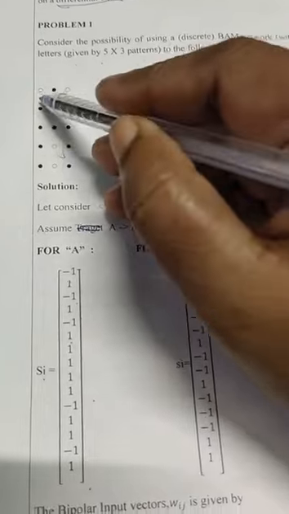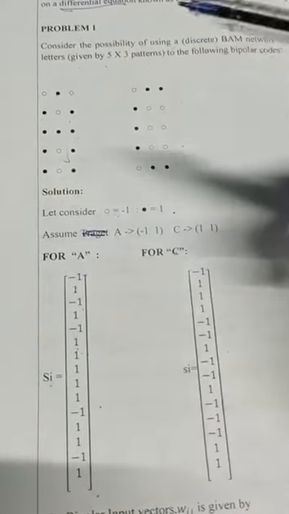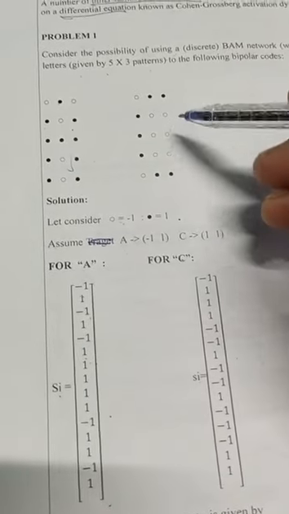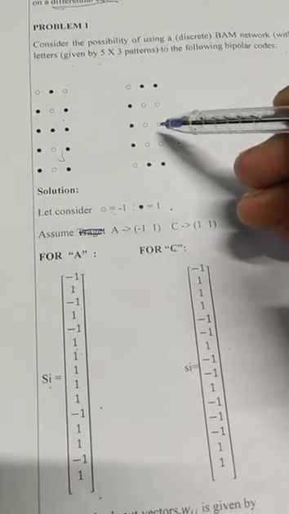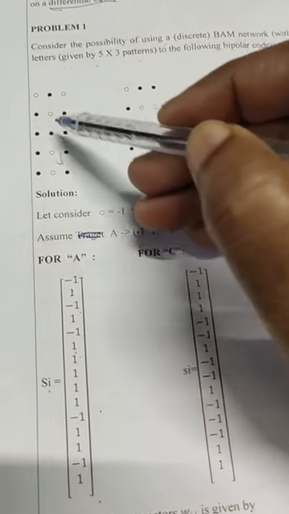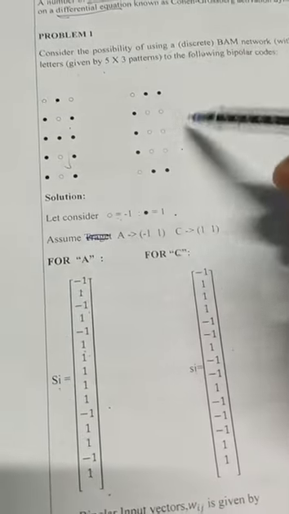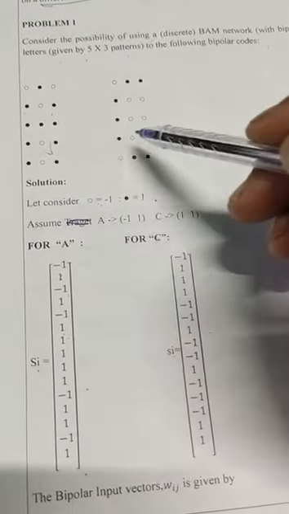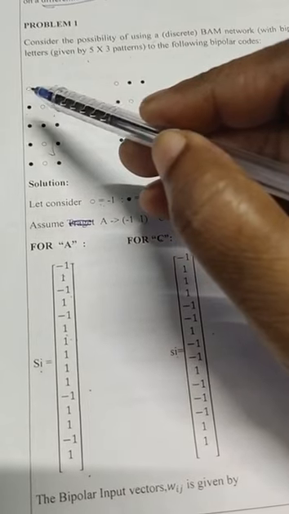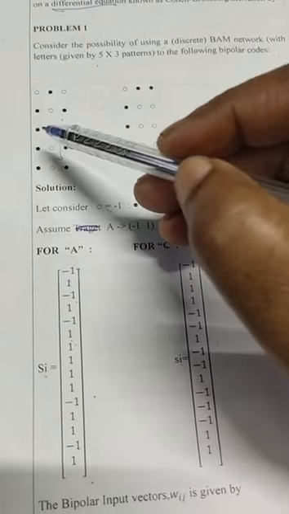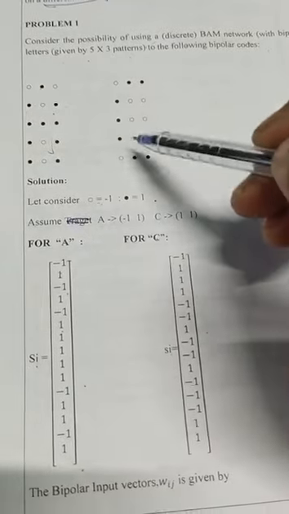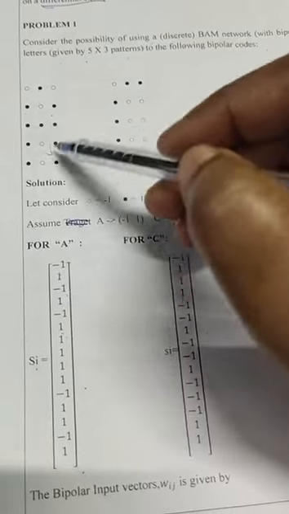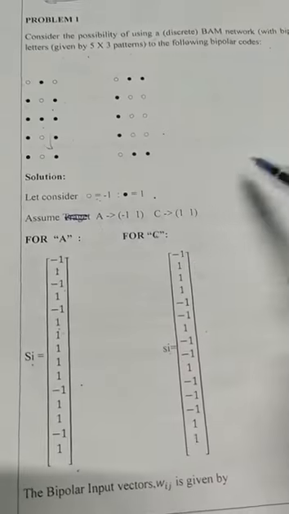This is the digital matrix pattern used to represent character A, and this is the digital pattern used to represent character C. You can see the dark dots which represent character A, and this is character C. Both are represented using a 5 cross 3 matrix: 5 rows and 3 columns.